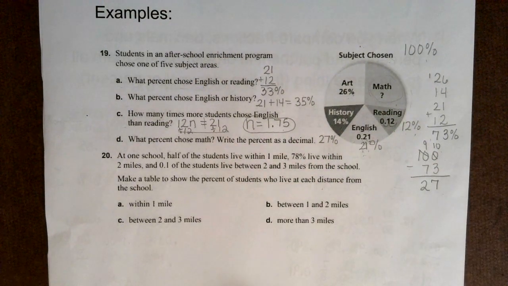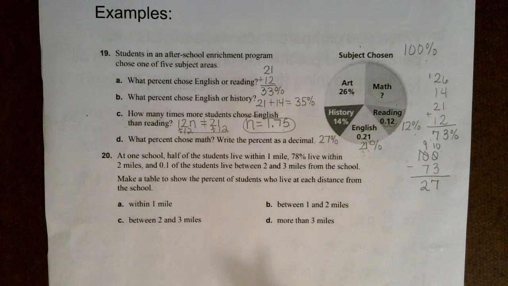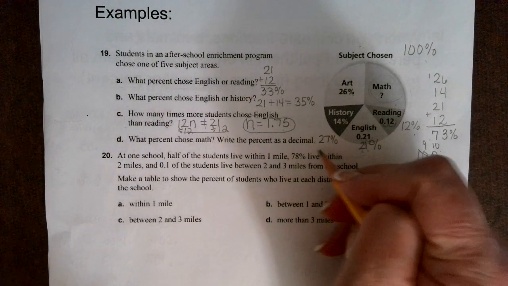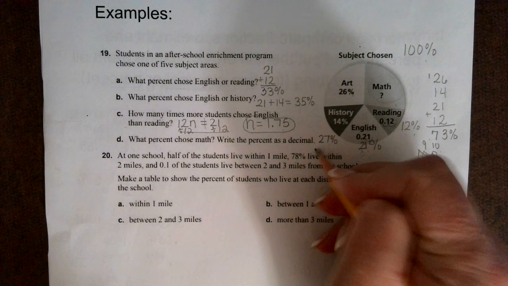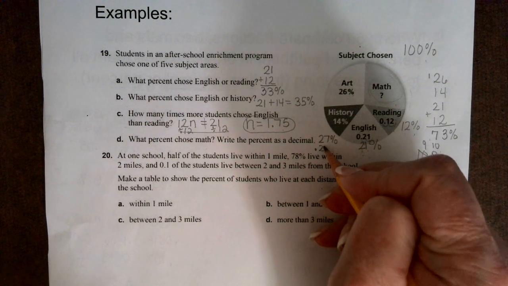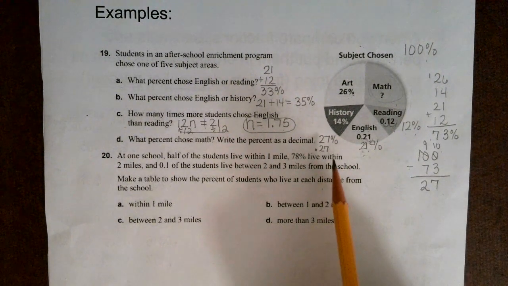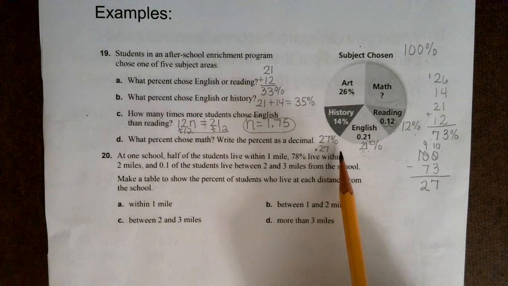chose math. And then it says to write that percent as a decimal. So remember that we dropped that percent sign and we moved the decimal back 2 places to get that 27 hundredths.